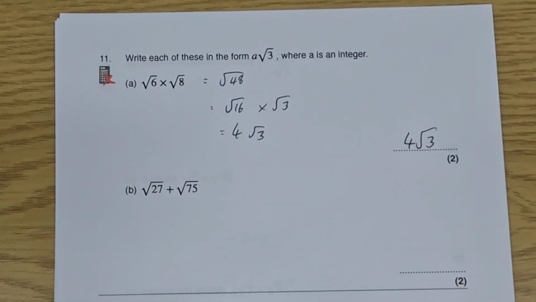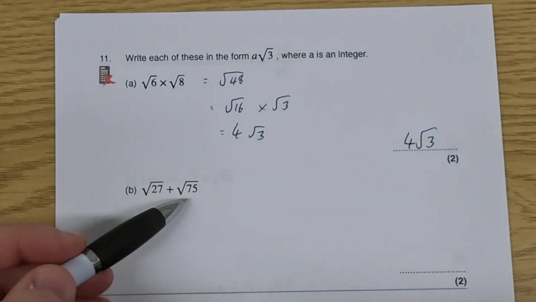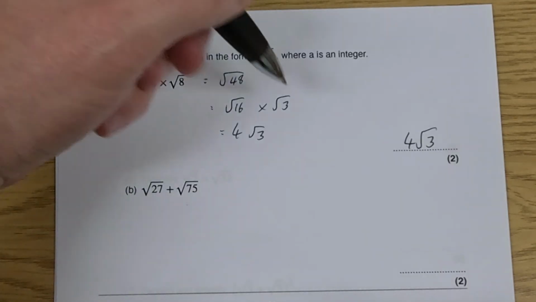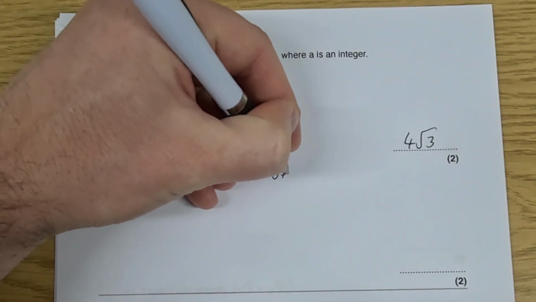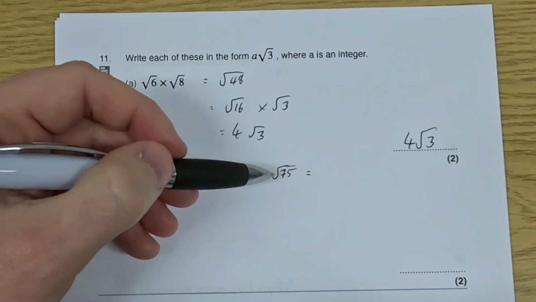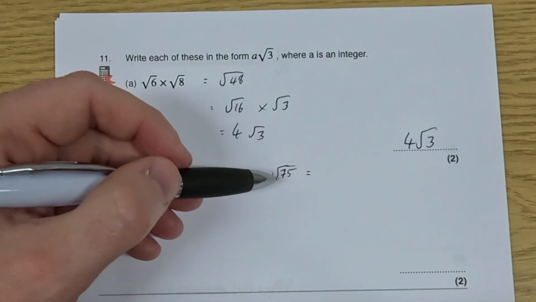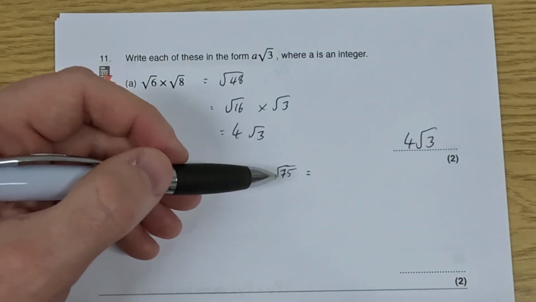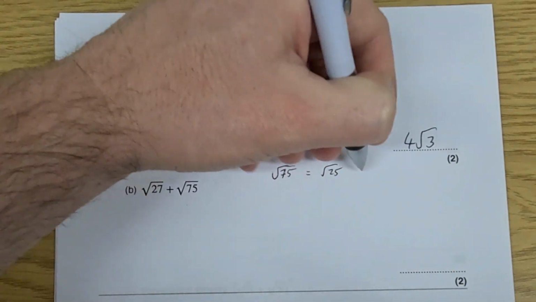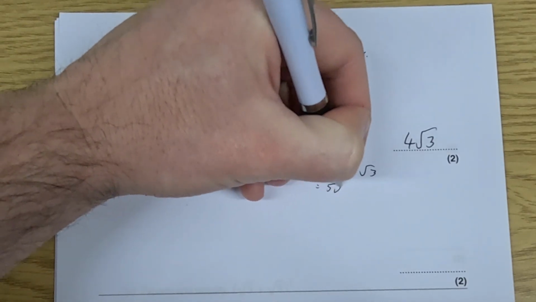Part B, we've been asked to add root 27 plus root 75. Now, we've already looked at root 75 a few times already. That's going to be 5 root 3, but let's do it anyway. The square root of 75 will be equal to, well, considering the square numbers, the biggest square number that is a factor of 75. Well, let's work our way down. 64, no. 49, no. 36, no. 25, yes. That's root 25 times root 3. The square root of 25 is 5, so it'll be 5 root 3.